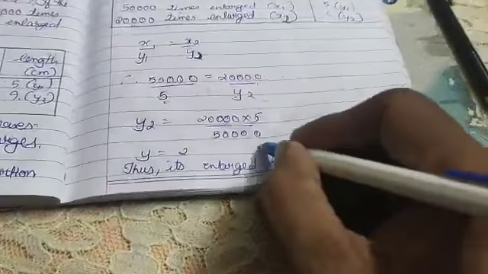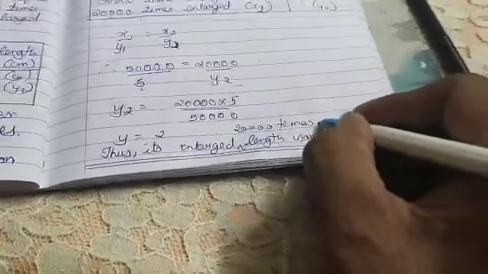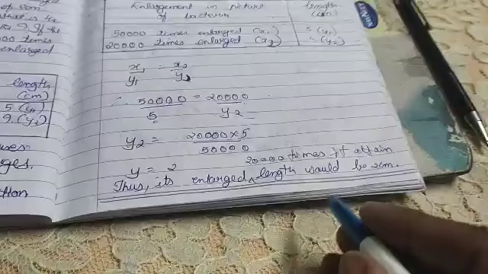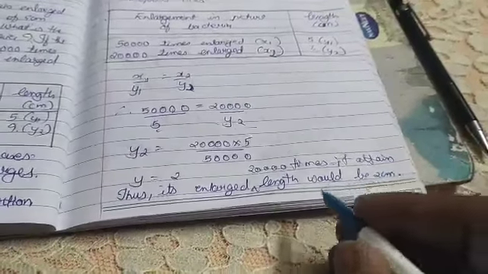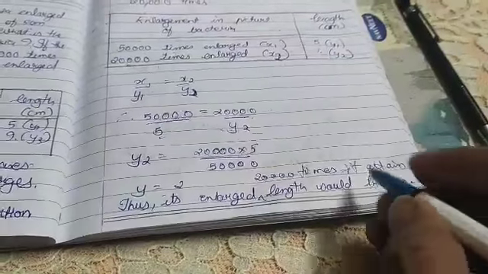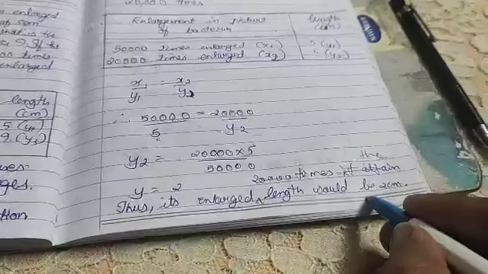So here you can write, thus when it is enlarged 20,000 times, it attains a length of 2 centimeter, or you can write the length would be 2 centimeter.